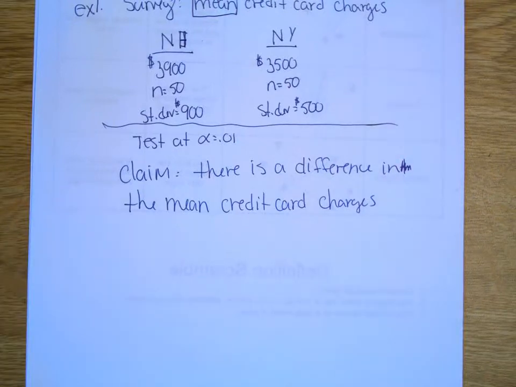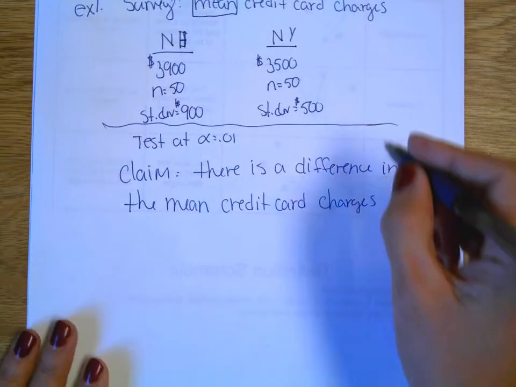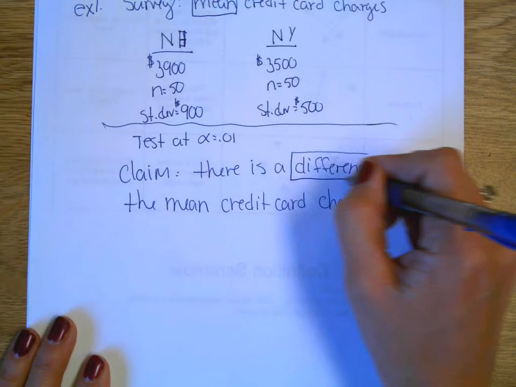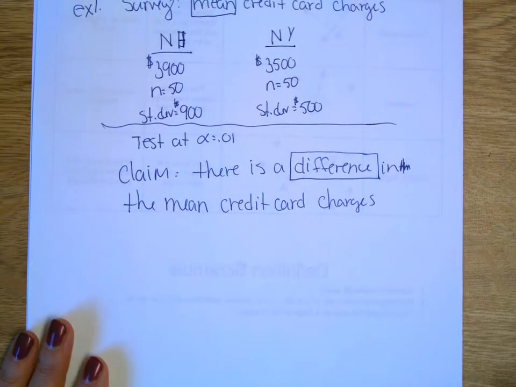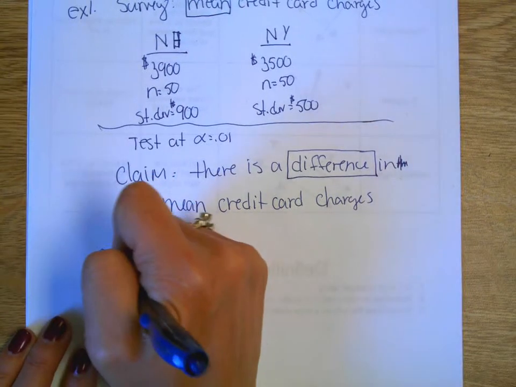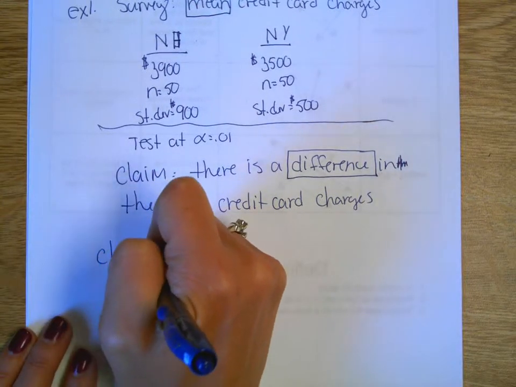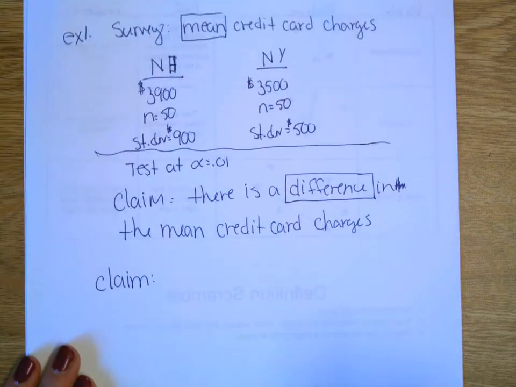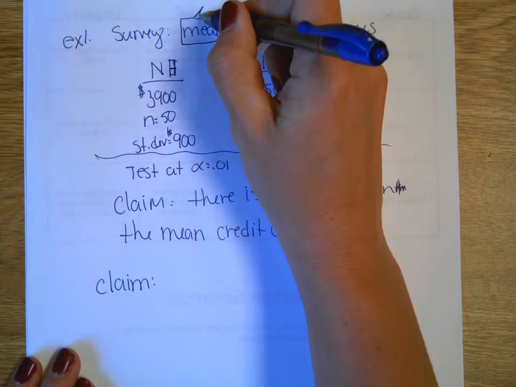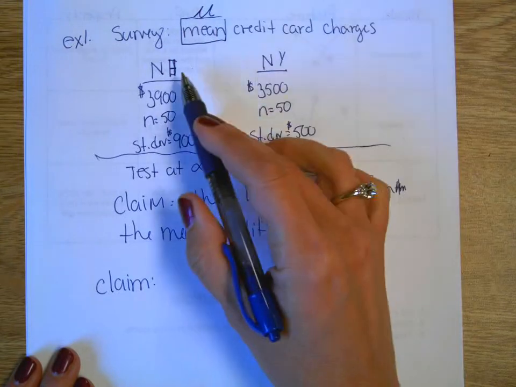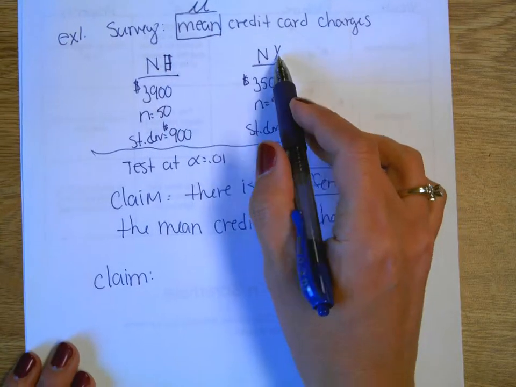Okay, like I said, it's the claim that you have to kind of get used to writing. So there is a difference. Is it telling me one's bigger than the other one? No. So what we're going to say in the claim, and we are talking means, so that's mu, and I have to distinguish between New Hampshire and New York.